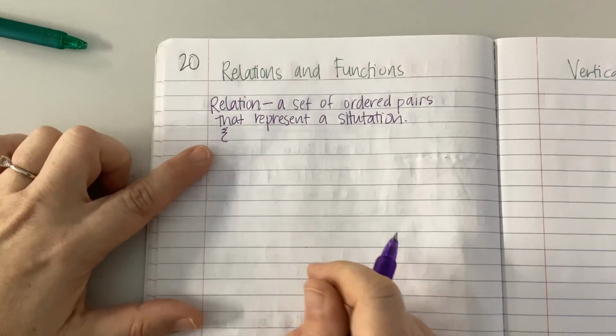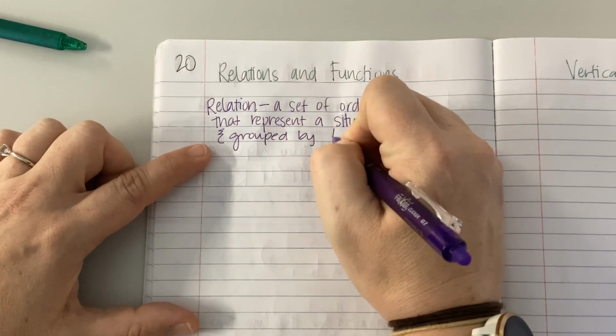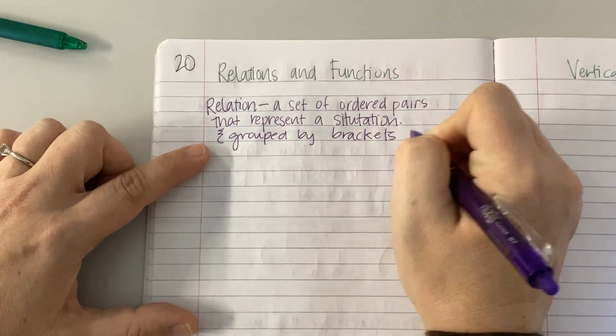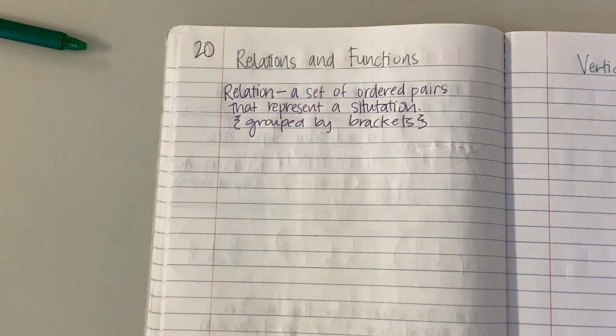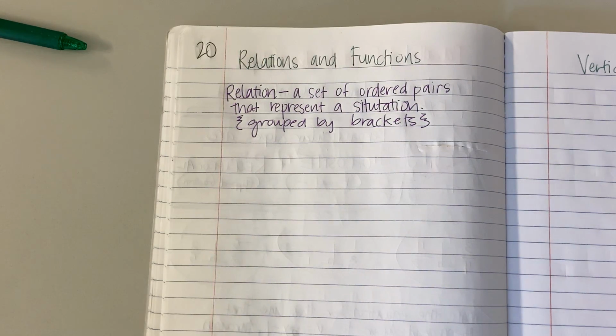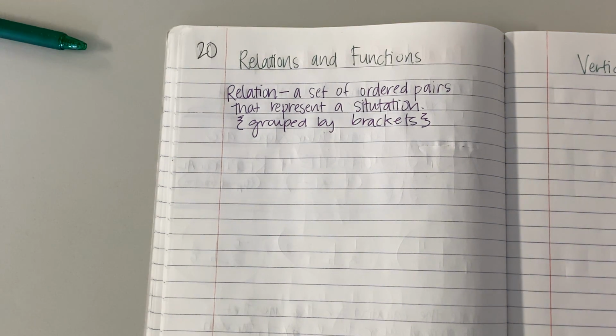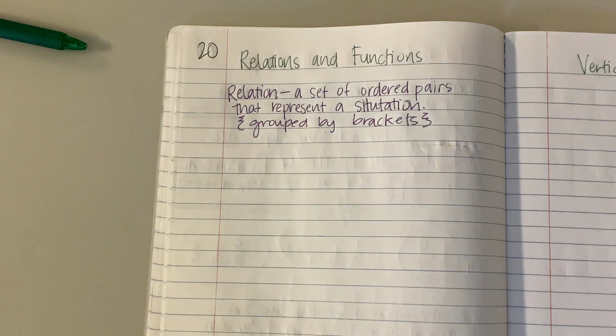Typically, I'm not great at making them. They're grouped by brackets, those little squiggly parentheses. You do not have to be able to make beautiful ones. You can put a squiggle on the front and a squiggle on the back, and that works. So, again, it's going to be the set of ordered pairs. And it's going to be like, hey, this relation, this set of ordered pairs belongs together. Okay? That's just the term that they belong together. They represent something.